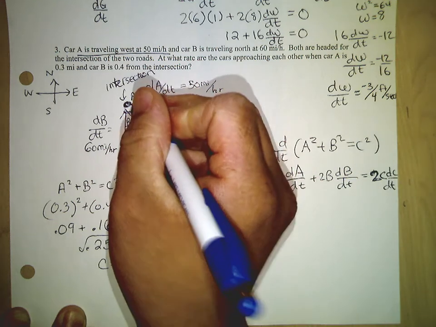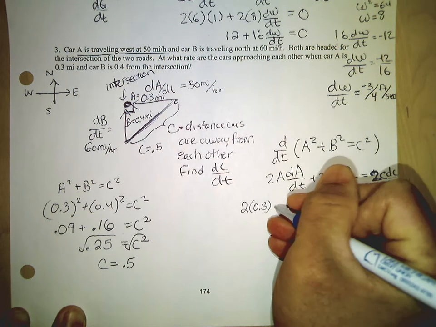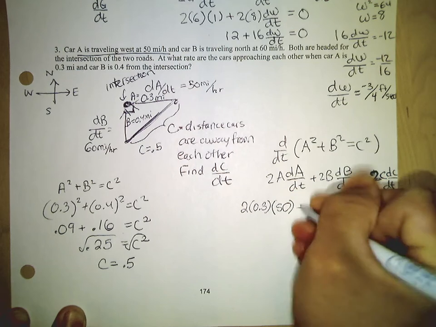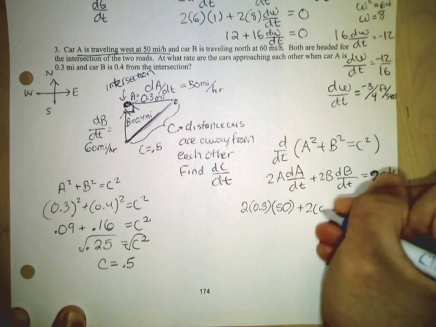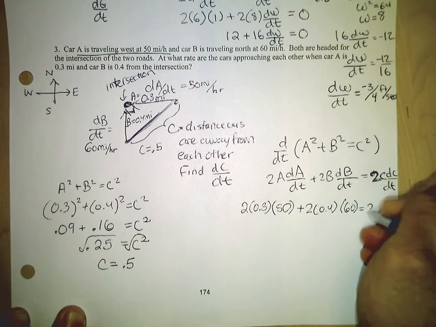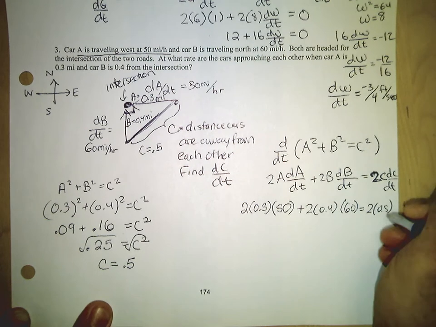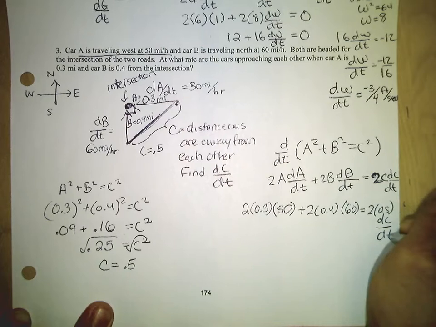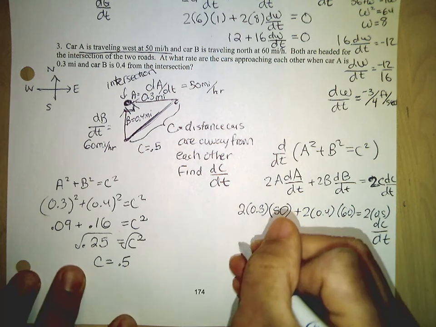So A was 0.3, so we have 2 times 0.3 times dA dt, which is 50, plus 2 times B, which is 0.4, times dB dt, which is 60, equals 2 times C, which is 0.5, times dC dt. So 2 times 0.3 times 50 is 30.